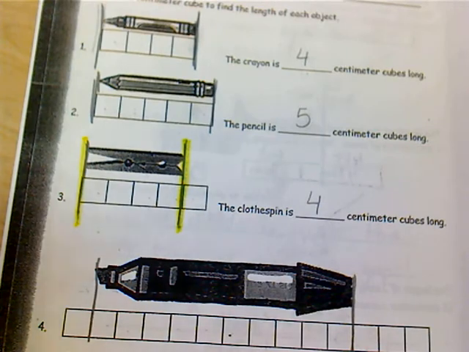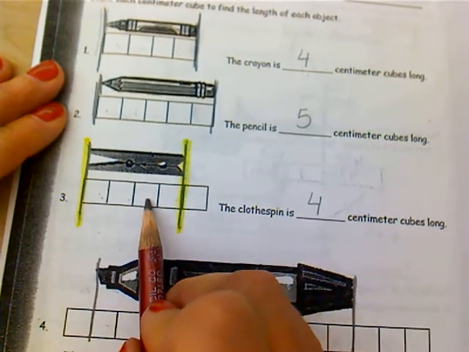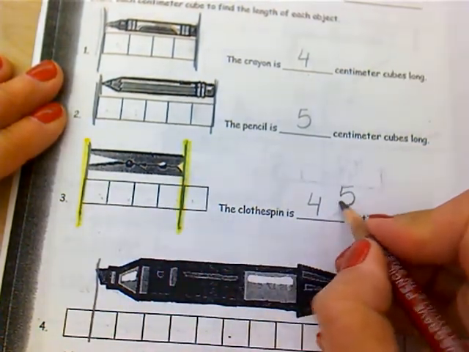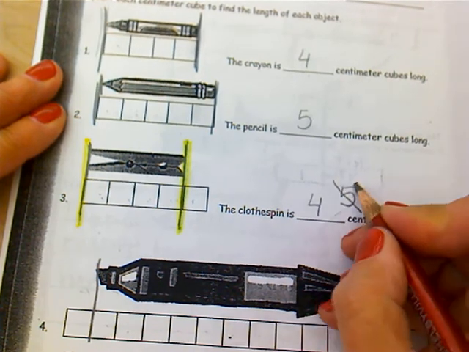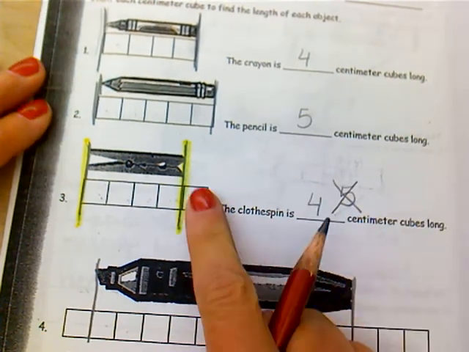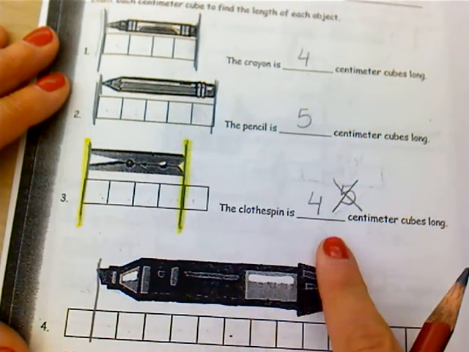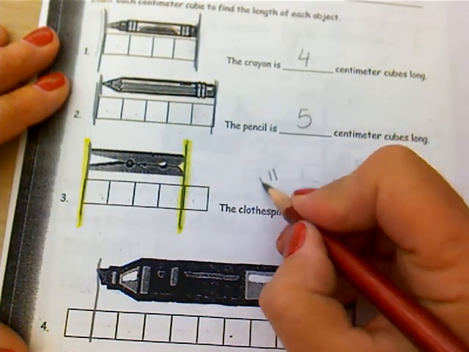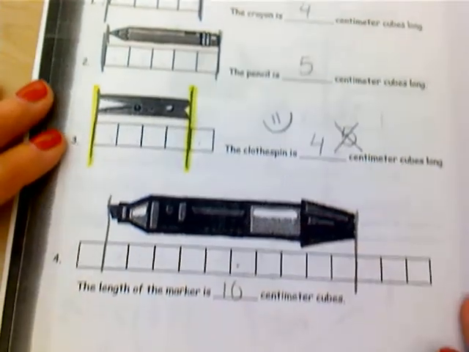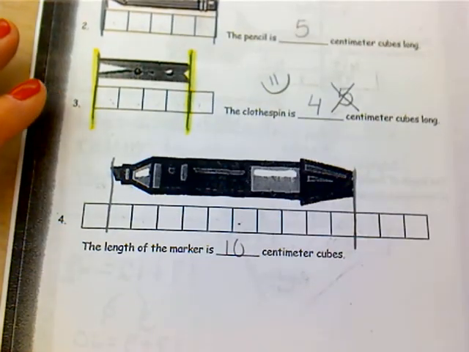So if you said that this one was 1, 2, 3, 4, 5 centimeters, if you said 5 centimeters, you weren't thinking clearly because this centimeter is way beyond the end of that clothespin. If you said 4 centimeters, you are absolutely correct. Now this one, they are really trying to mess you up.